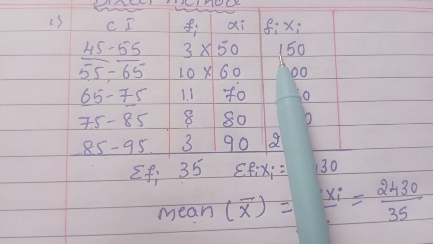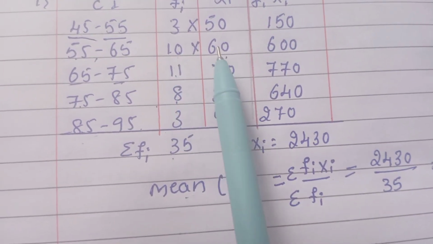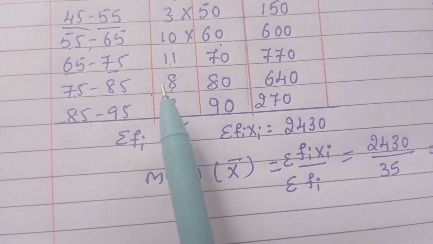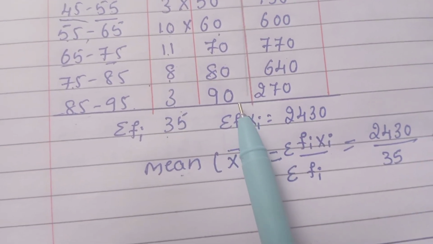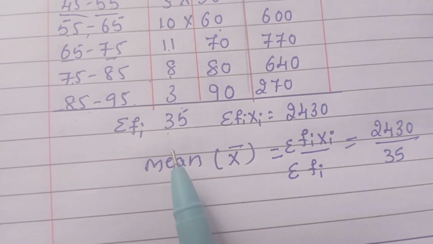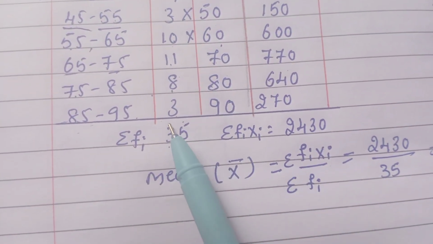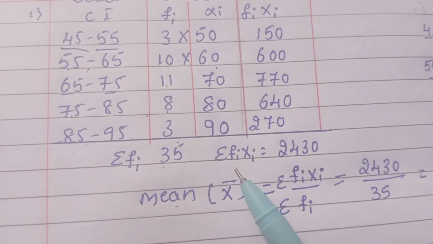Next, Fi Xi. 3 into 50, 150. 10 into 60, 600. 11 into 70, 770. 8 into 80, 640. 3 into 90, 270. Sigma Fi, add frequency, we will get 35, and sigma Fi Xi.